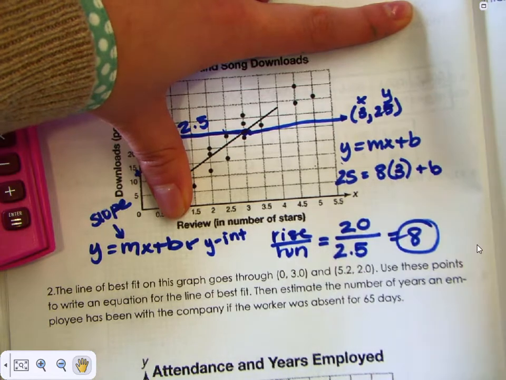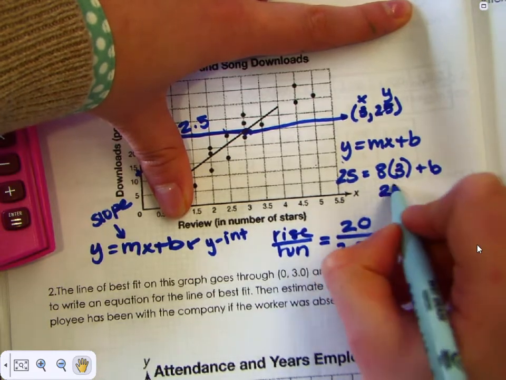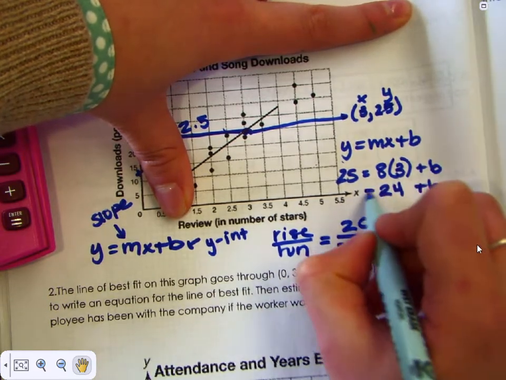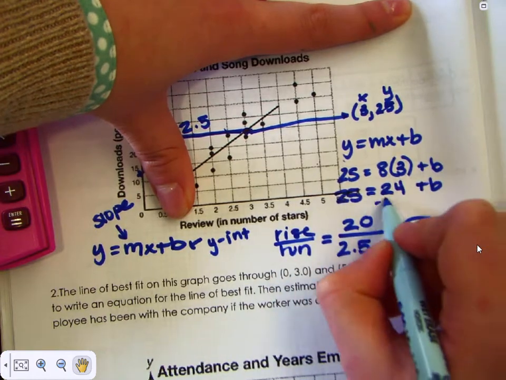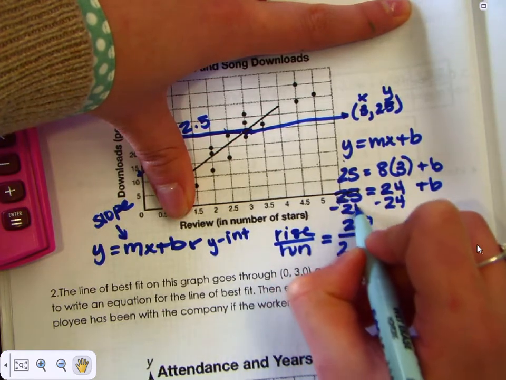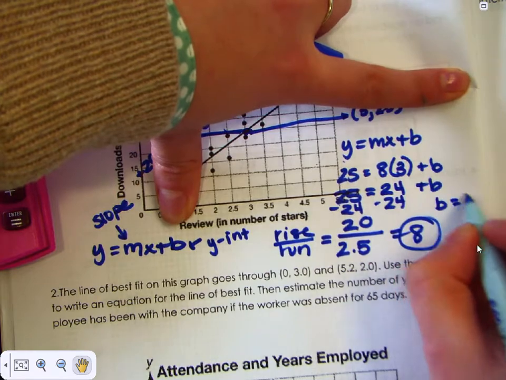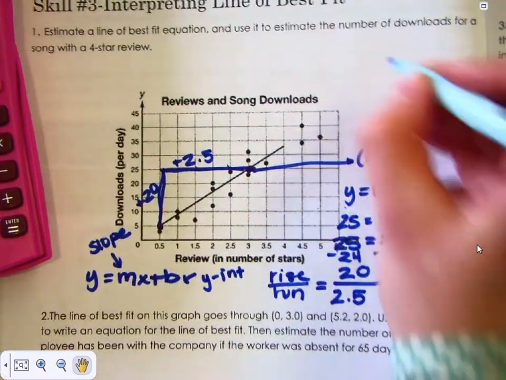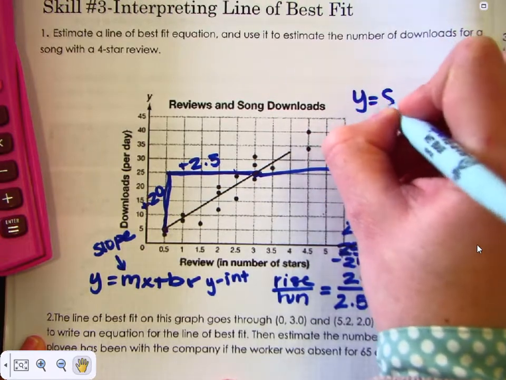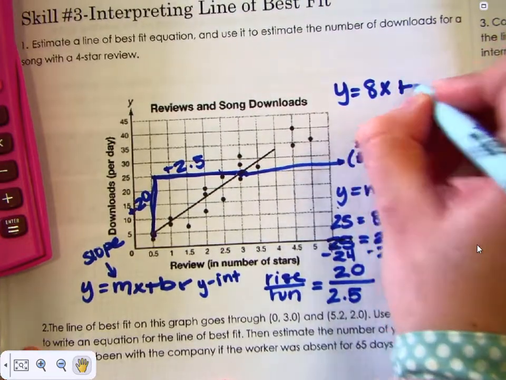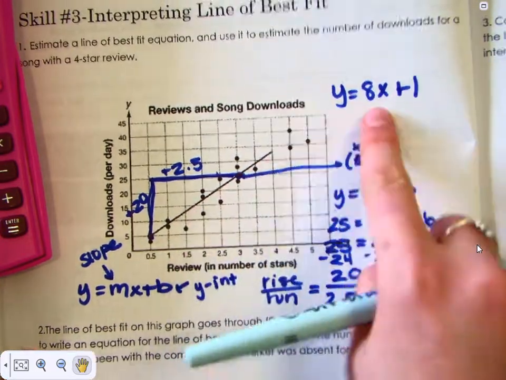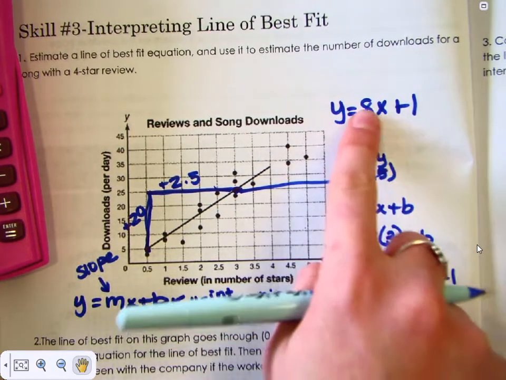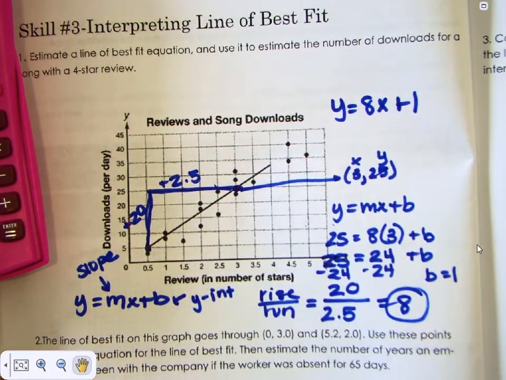So now I'm just going to solve for b. 8 times 3 is 24. If I subtract 24 on both sides, b is equal to 1. So the equation of the line of best fit, I'm going to come back up here, is y equals 8x plus 1. My line is positive, so my slope is going to be positive. Make sure you double check to make sure those match up.